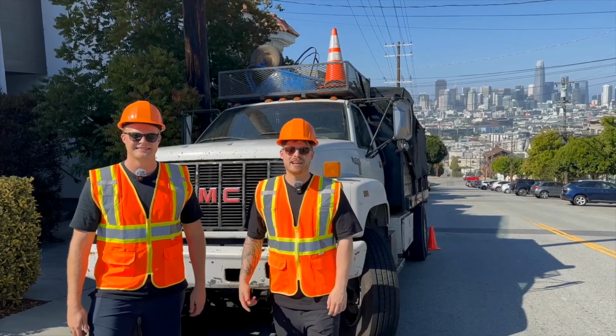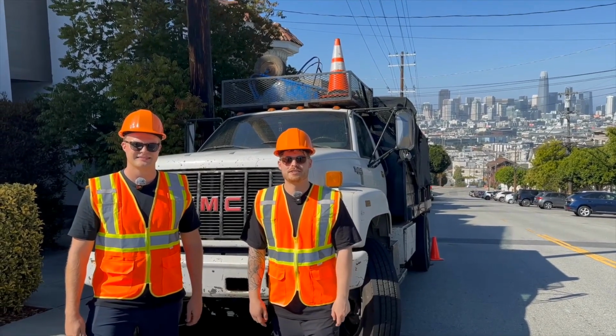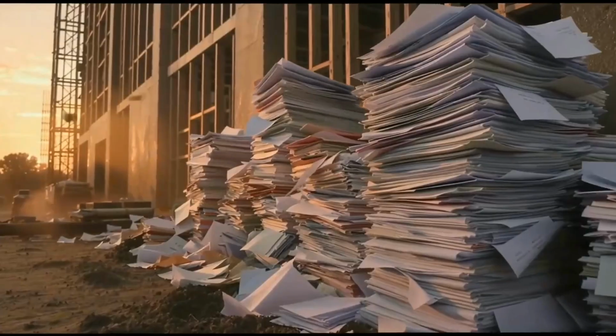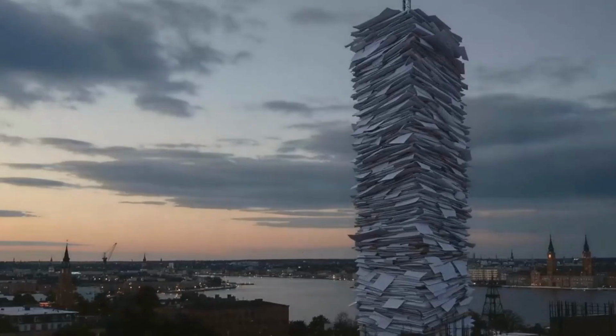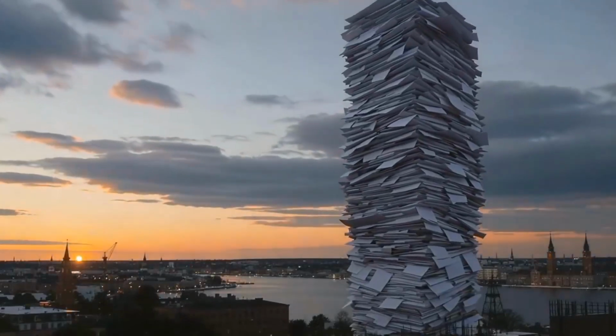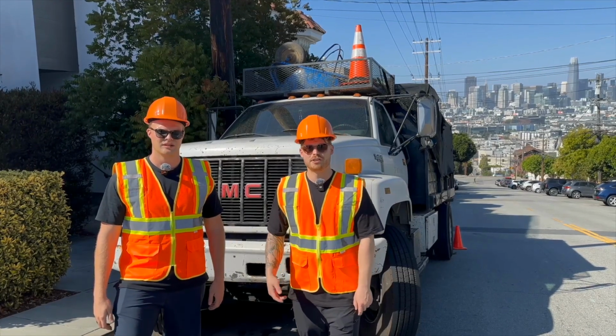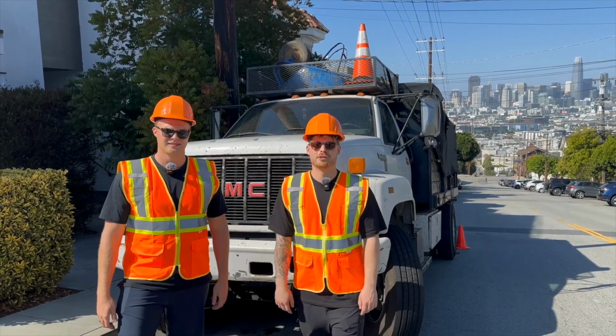For the builders shaping our future, every detail and line item matters. The reality is this: miscalculations in construction cost billions every year. Behind every project are piles of paperwork, sometimes stacking up to 3 times the height of the actual building being built. This is a societal problem and also a data problem, which is perfectly suited for AI.